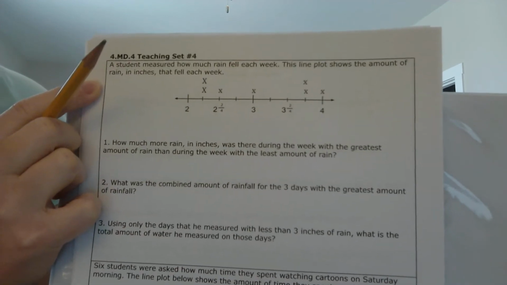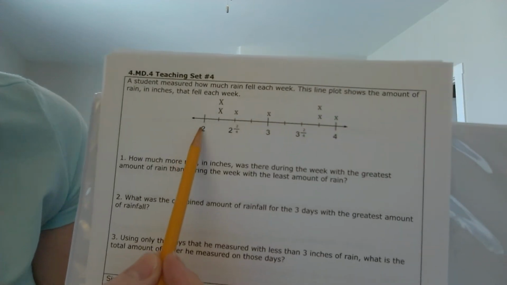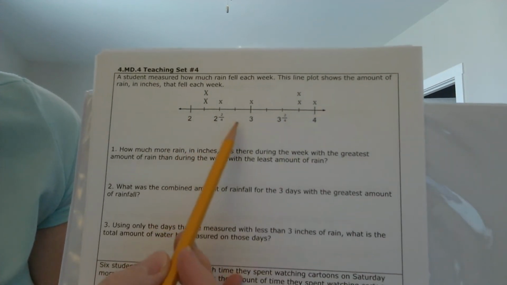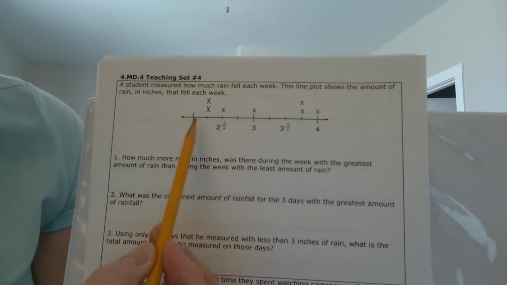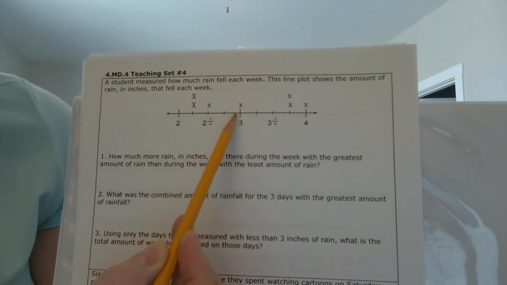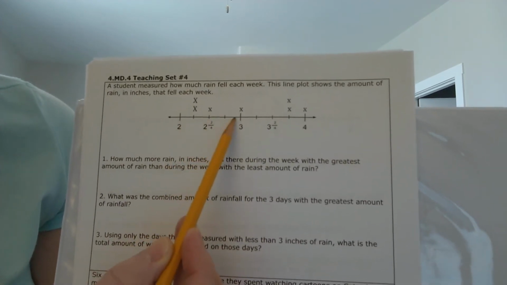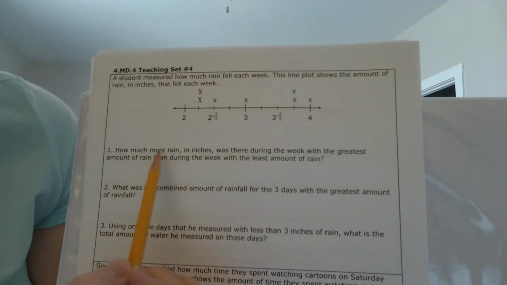So here we go. A student measured how much rain fell each week. This line plot shows the amount of rain in inches that fell each week. So it looks like we're starting at the 2, and again this is inches. So 2 inches, 3 inches, 4 inches. And the line plot, each whole is cut up into fourths. So we're looking at fourths.